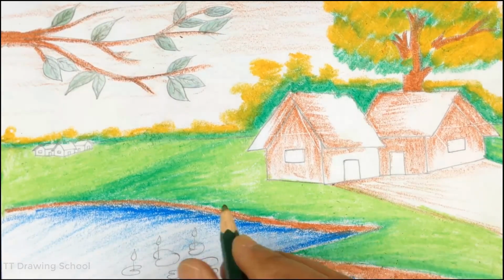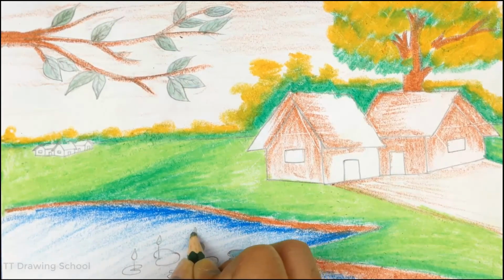And these big leaves of water lily should be green also.